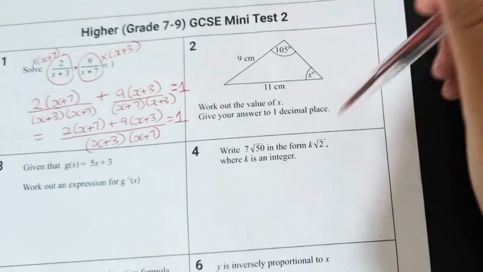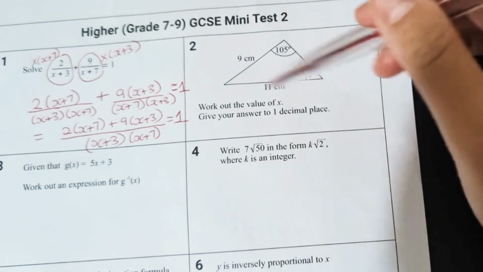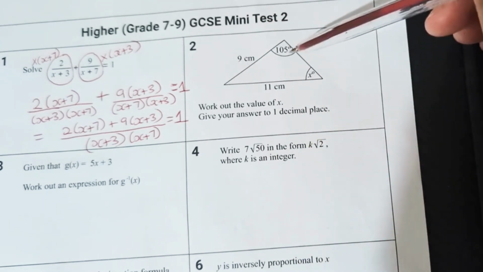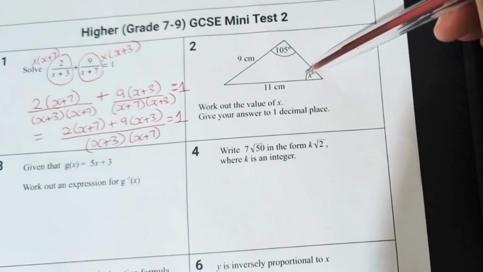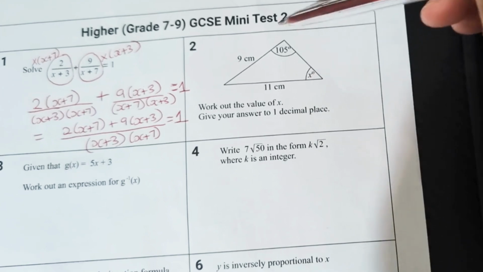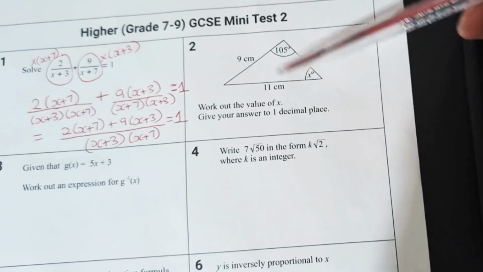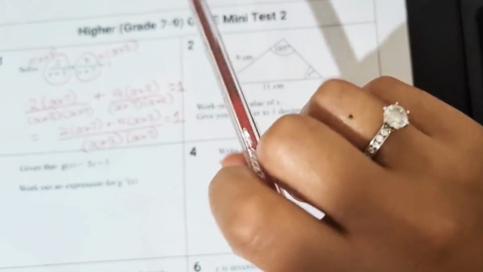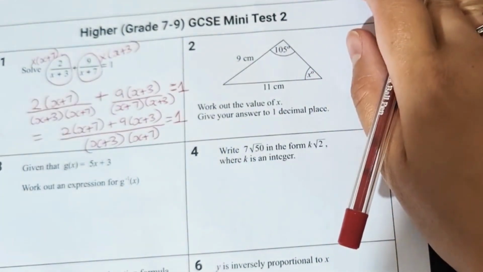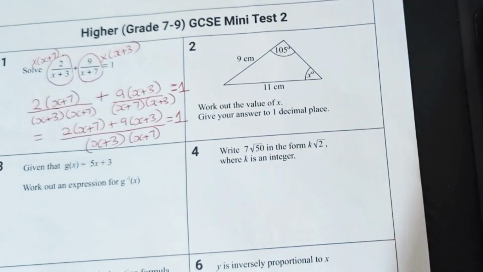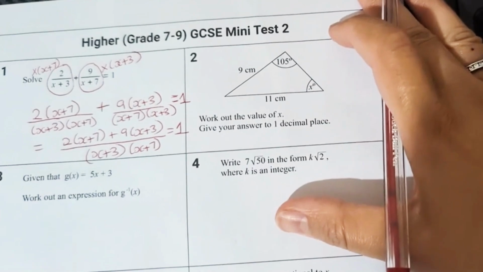So does anyone that's watching know what question 2 might be about? So we've got a triangle. We're trying to work out the size of this angle, and we have been given one angle as well as 2 different side lengths. So any ideas what formula we might be needing to use, or what rule might be applied over here?